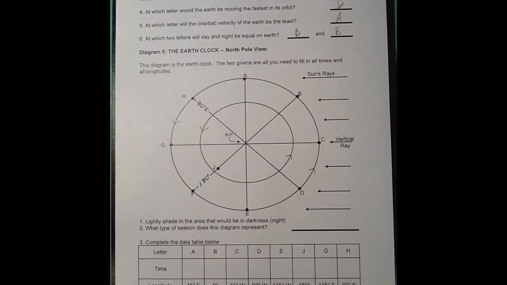Alright, we're moving on to diagram number 5, which is the Earth clock. Now, you need to be really careful when you're doing time because you have to look at the perspective. If you have a top view or a north polar view, you're looking at 360 degrees of longitude. You're going to see half of the Earth is lit and half of the Earth is dark, but you're going to get in all 360 degrees of longitude.